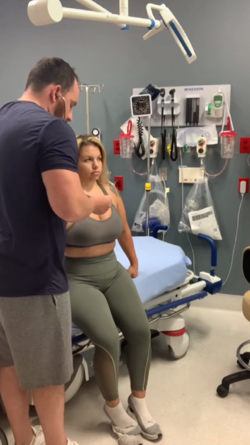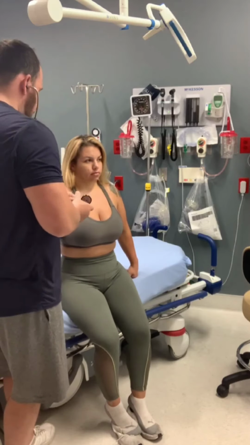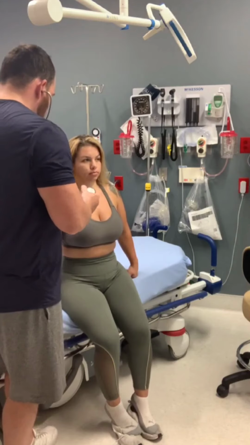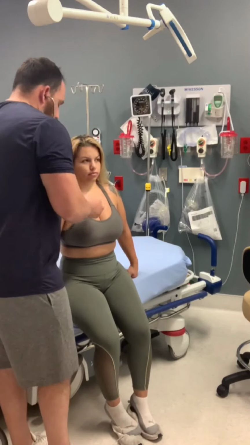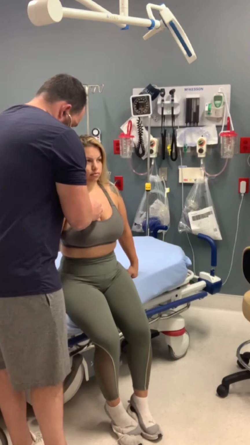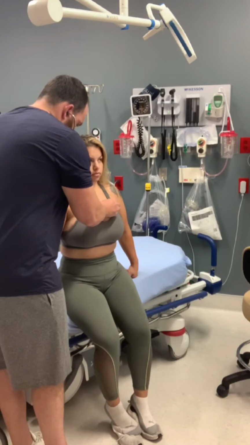All right, now I'm going to switch to the bell. With the diaphragm, we hear the harsher, louder abnormal heart sounds, and with the bell, we hear the softer ones. So that's what I'm listening for here.